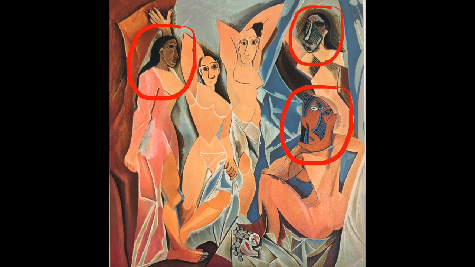The masked figure and the archaic figure are meant to represent his interest in other types of art, but also representing raw and authentic women, as well as danger. It's been noted that the masked figure and the archaic figure are meant to represent fear of sexually transmitted diseases. So in a way, Pablo is trying to make art more modern and represent what is going on in the 20th century and just challenge traditional art style.